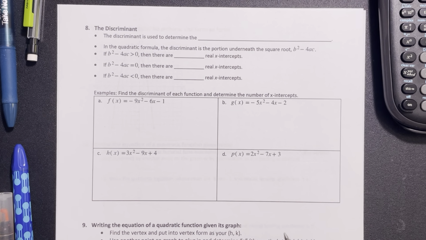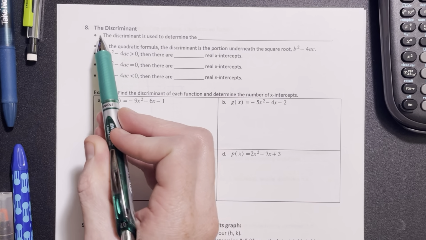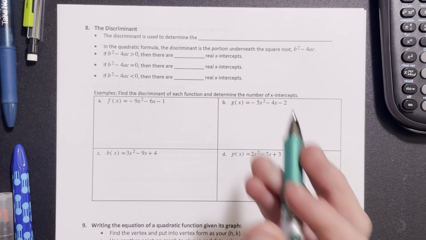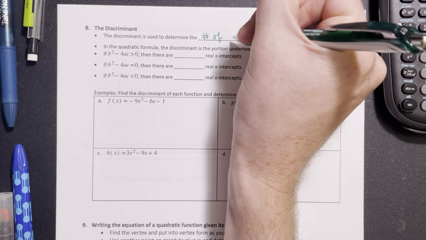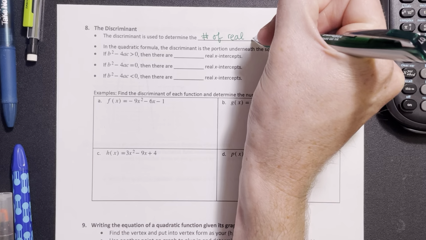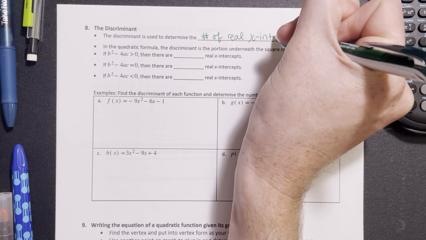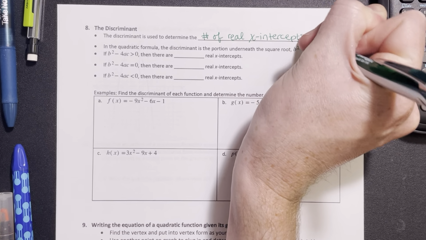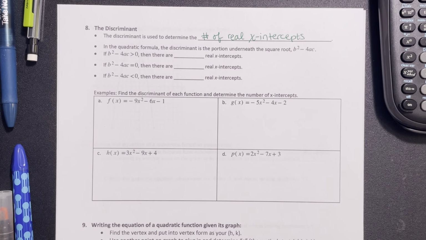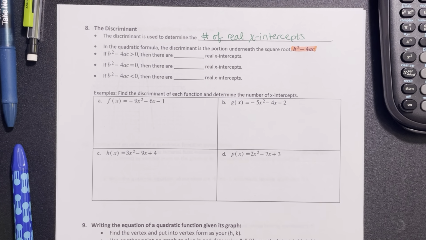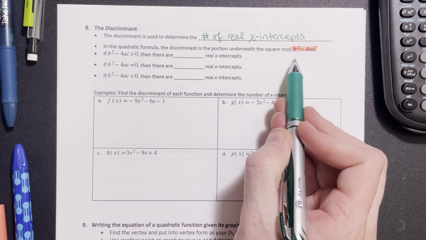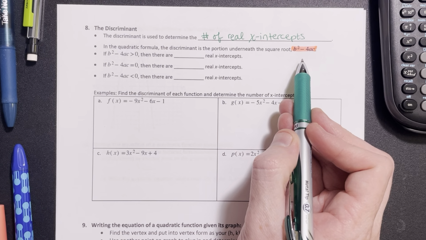This next section is about the discriminant. The discriminant is a new vocabulary word, and it's used to determine the number of real x-intercepts of a quadratic function. In the quadratic formula, you had a portion underneath the square root that was b squared minus 4ac. That is the discriminant. That value helps us determine what that plus or minus is going to look like.